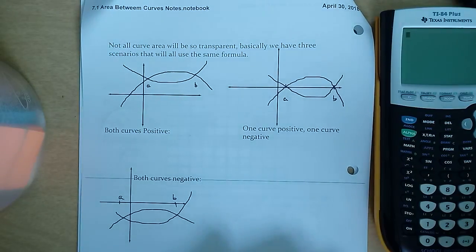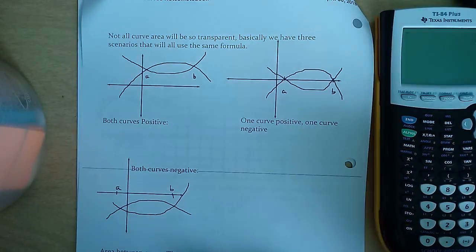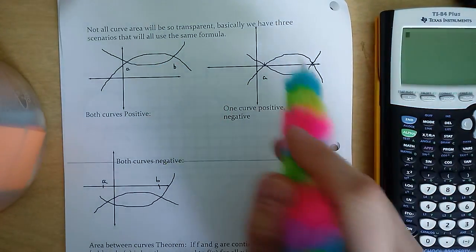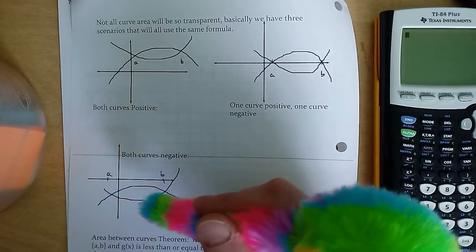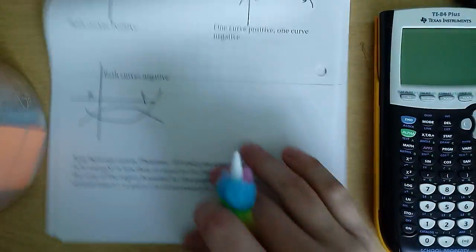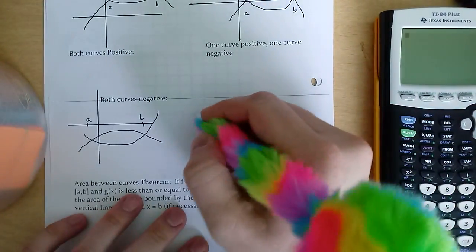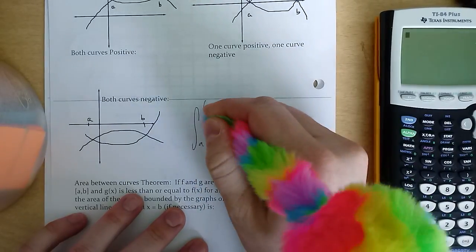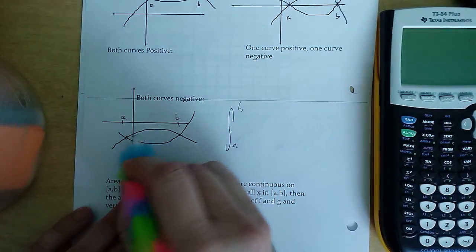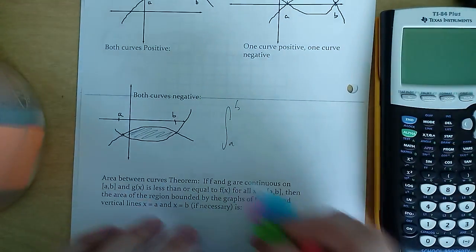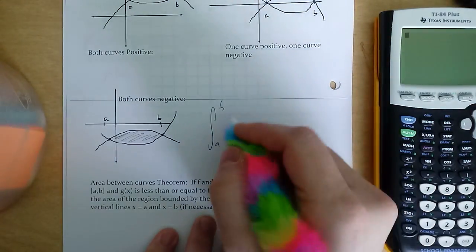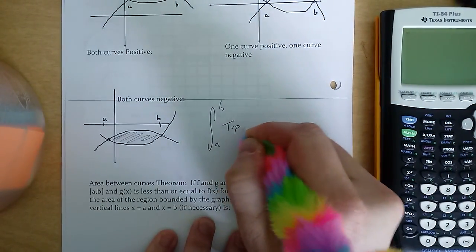All right. Okay. So the cool thing with the area between curves is that it doesn't matter if it's above the x-axis, on the x-axis, or below the x-axis. Everything winds up working out. The area between curves will always be the integral from a to b, where a and b are the intersection points of the region where they're intersecting, or the area between them. It's going to be top minus bottom.